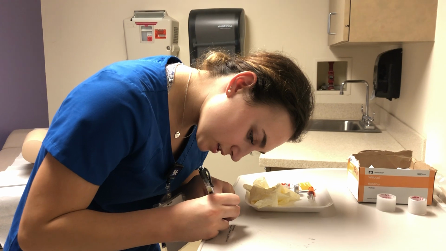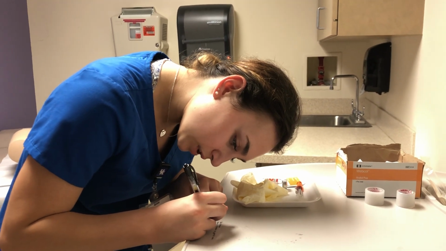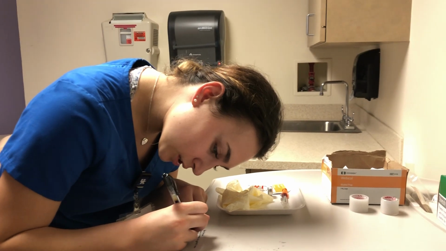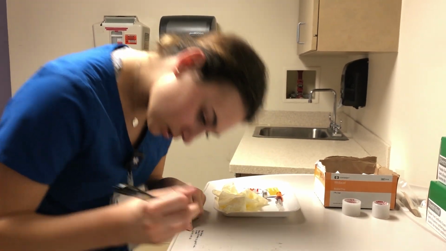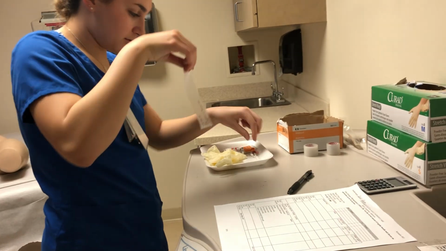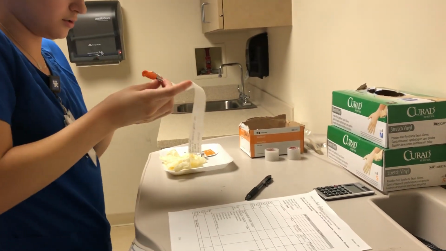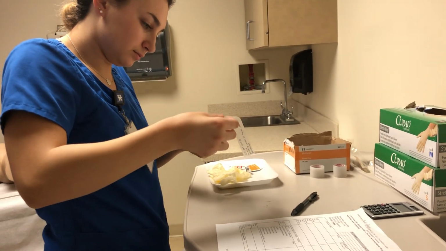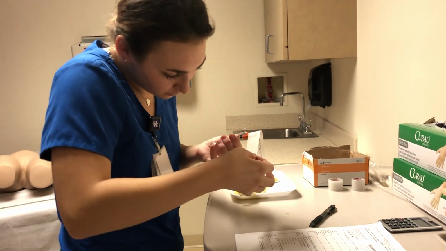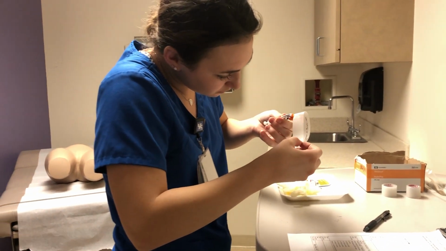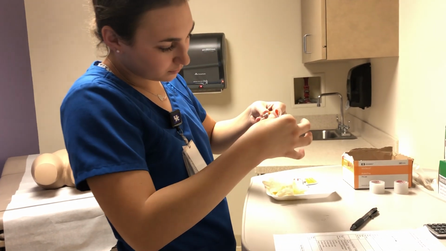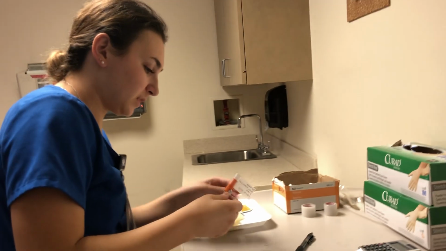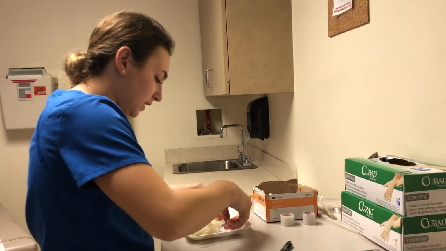and today's date is February 10th of 2020. It is 11 o'clock in the morning. I'm going to initial this. So now my tag is prepared, and I am going to put it on my syringe. Okay, so my syringe is prepared to take into my patient's room.